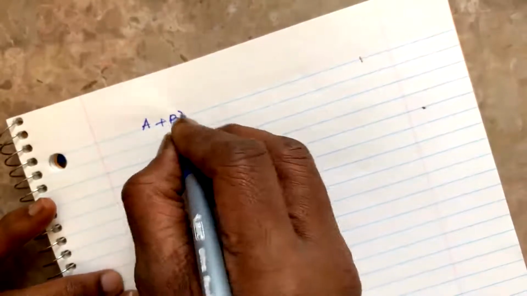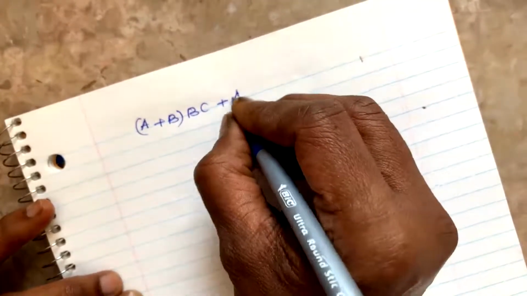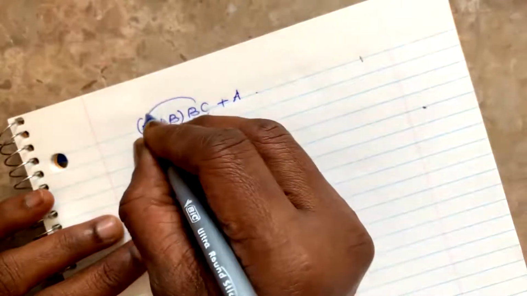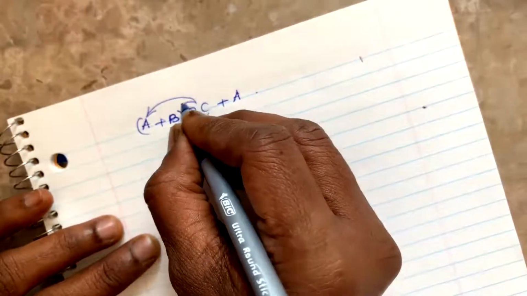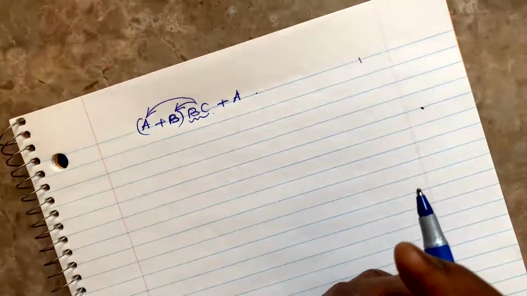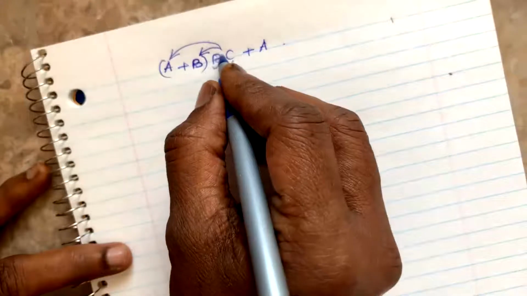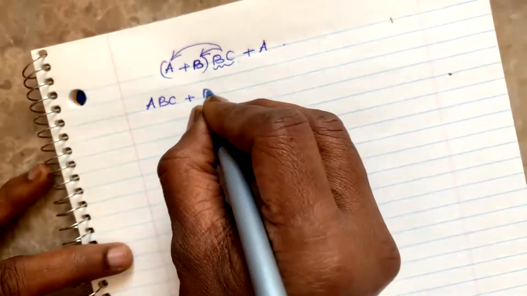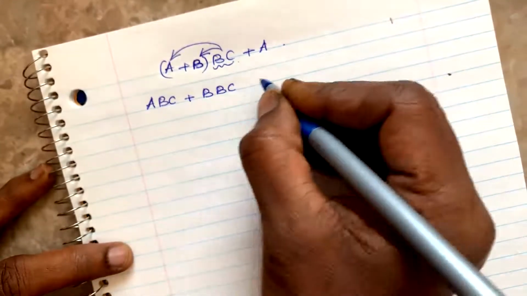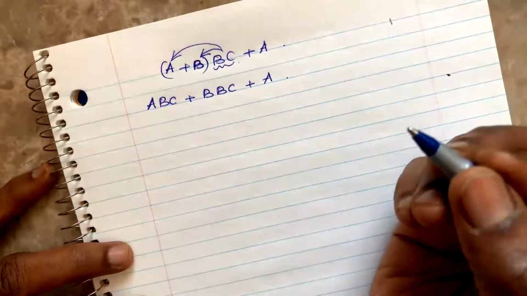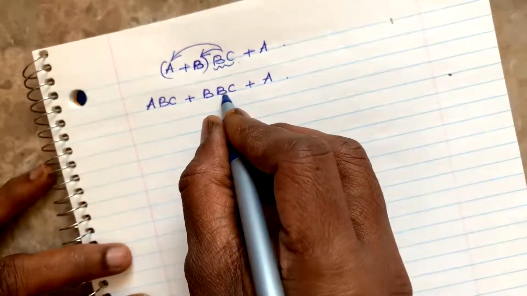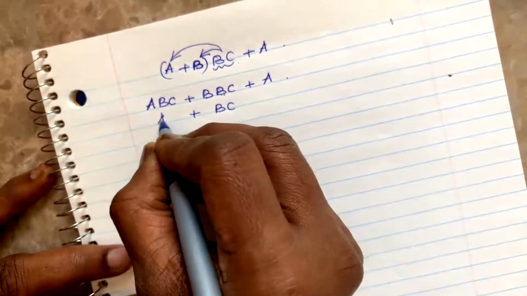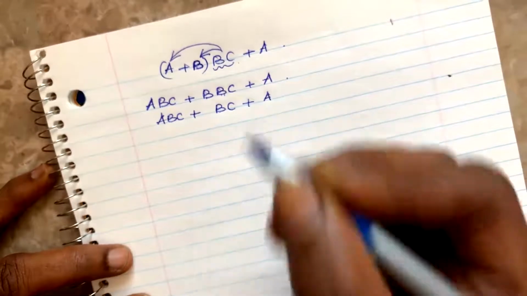A plus B dot BC plus A, right? Now, I multiply this BC with A plus B. I'm applying the distributive property. Multiplying with A, it's ABC plus BBC. Keep the order of ABC, okay? Plus A I have. Now B, when I multiply the same variable two times, I get one variable, BC, right? So this is ABC plus BC plus A.